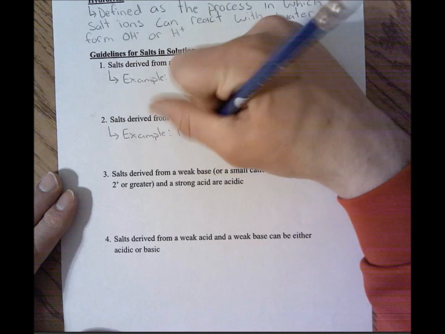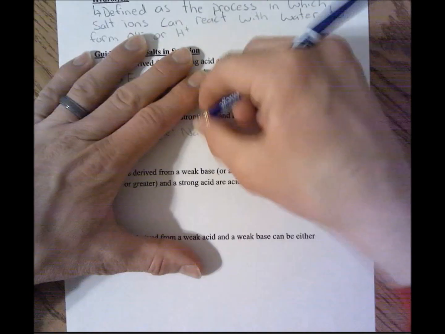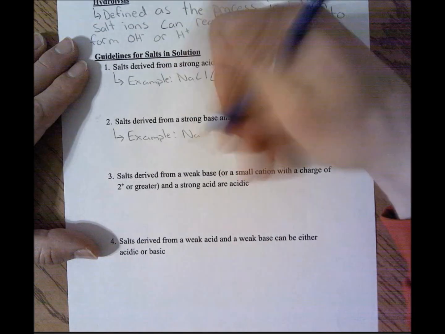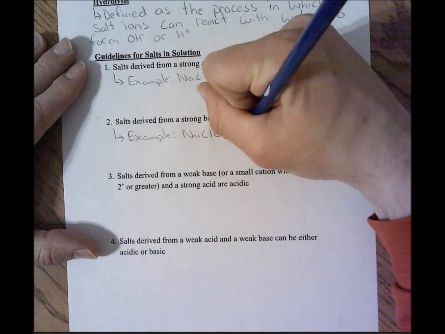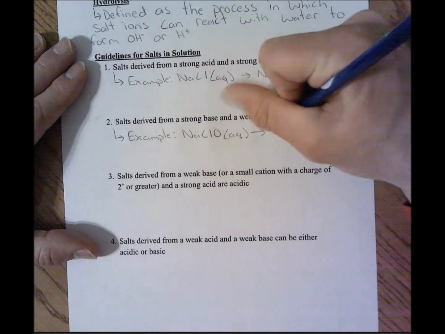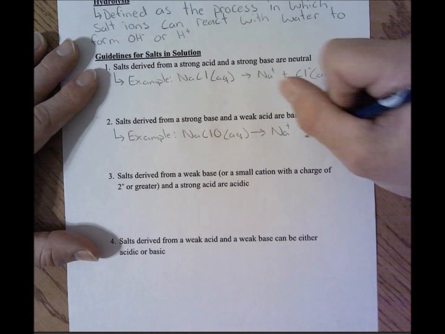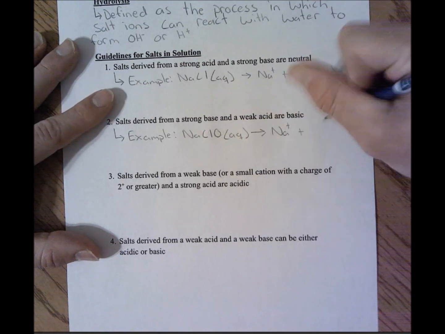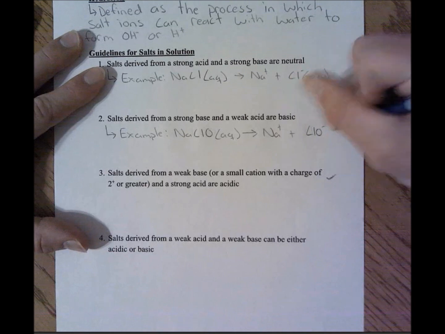And so, I made a mistake there. It should be NaClO. And if we break this down, again, what happens here is this. We have our ClO minus ion that is formed, and both of these things should be aqueous.